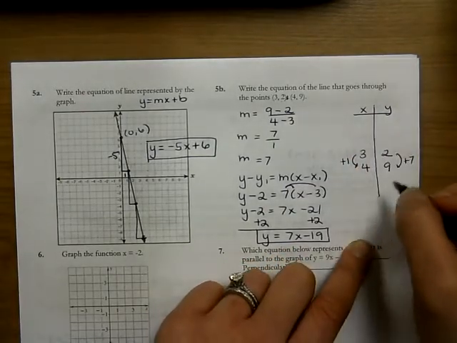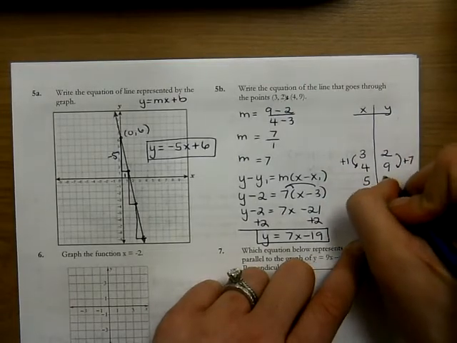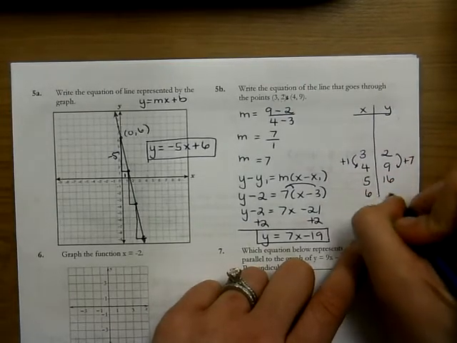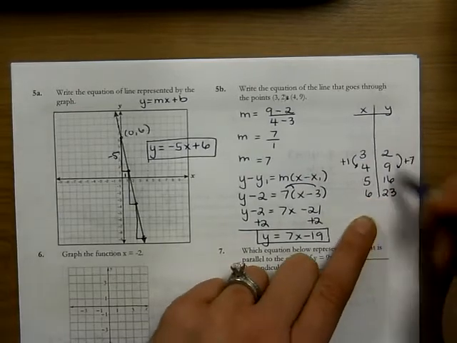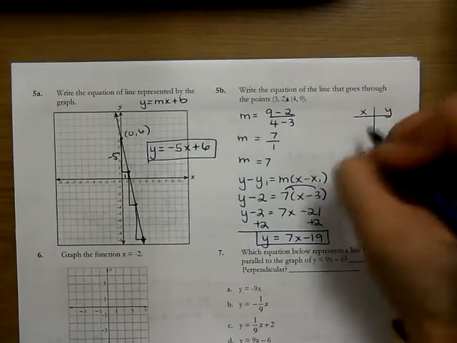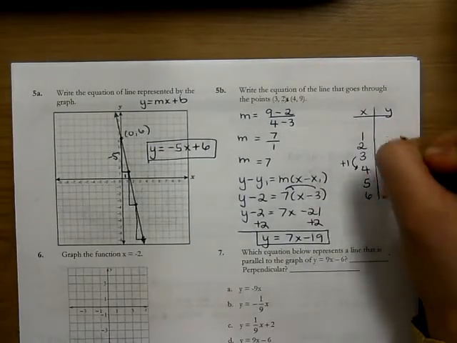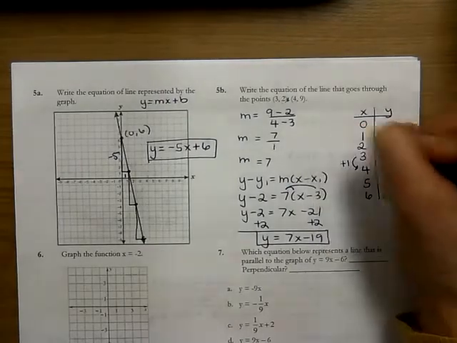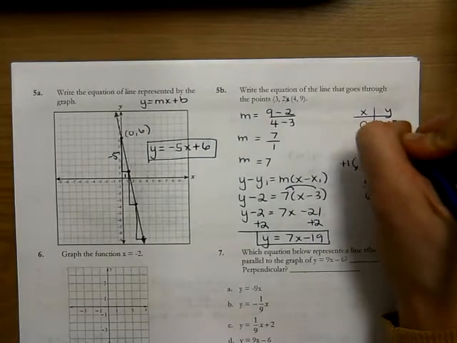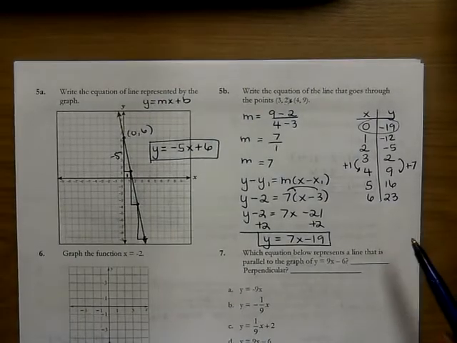And I could extend this table in order to find the y-intercept. So if I do 5, I add 7 again, that would be 16. 6, add 7 again, that would be 23. Now, this is not getting me closer to the y-intercept because remember, the y-intercept is when x is 0. So then if I work backwards, 2, that would be a negative 5. 1, I would get a negative 12. 0, subtract 7 again, I get negative 19. And there's your y-intercept. So if you like to use tables, that's another great way to do the problem.